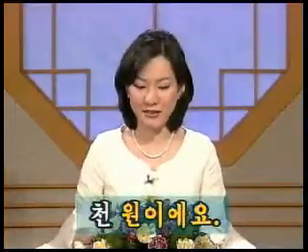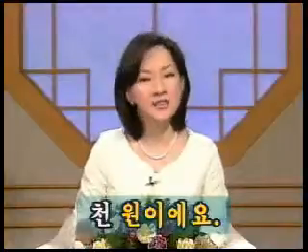Now, you may have noticed in the conversation that we just saw that it contains the expression 천원 for 1,000 won and 만원 for 10,000 won. The price of something that is 1,000 won, for instance, would be 1,000원이에요, right? And the price of something that is 10,000 won would be 만원이에요.